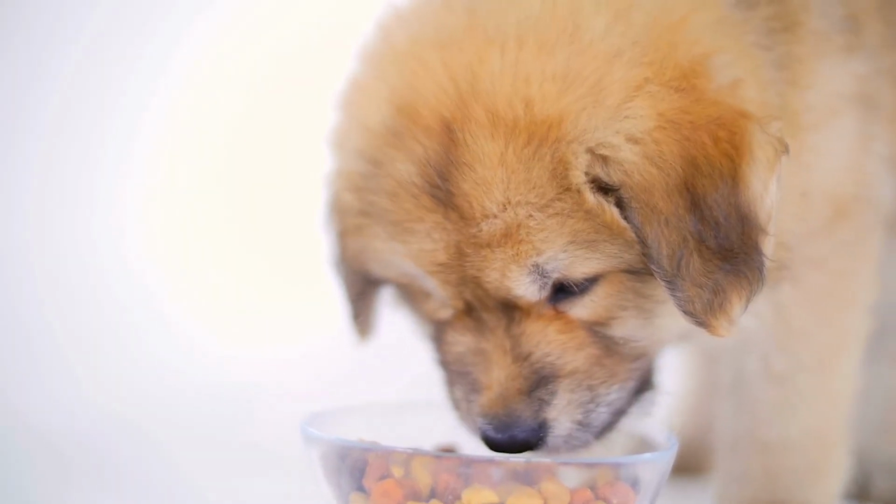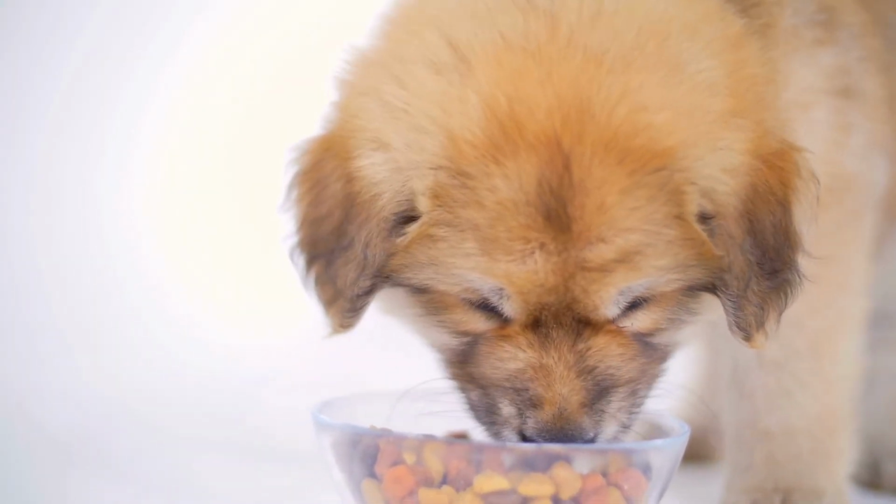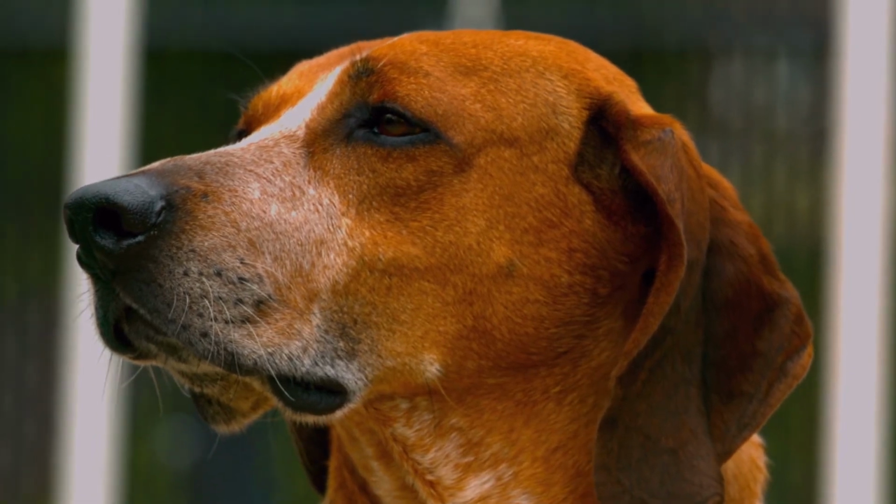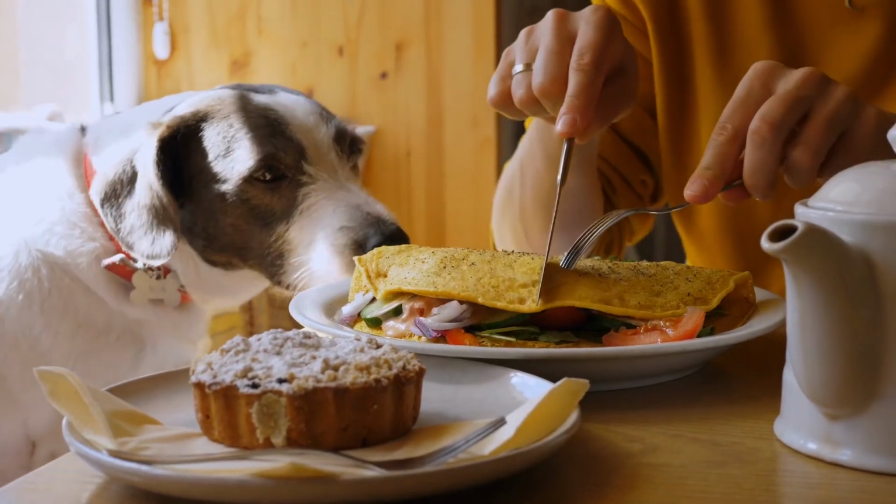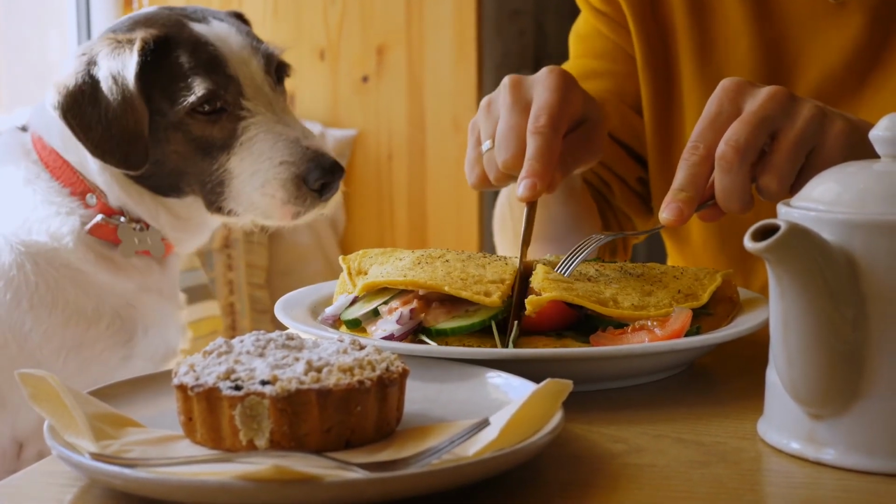It is also important to note that dogs are more tolerant of grain ingredients. It has long been noted that dogs are omnivorous and thrive on a combination of meat, vegetable, and grain.